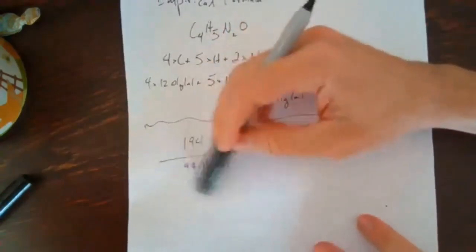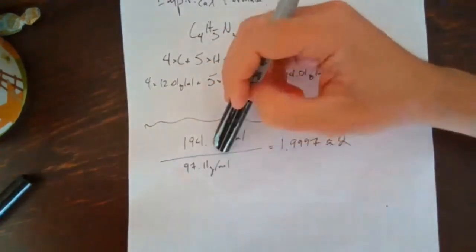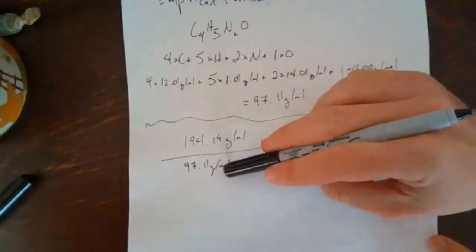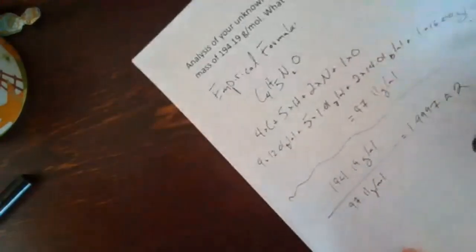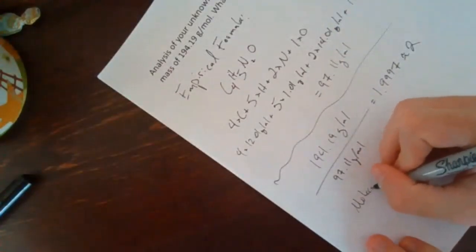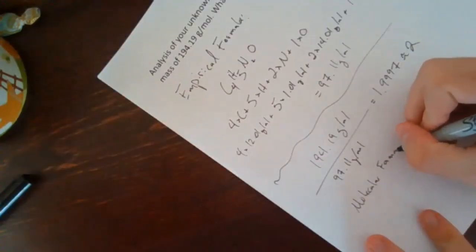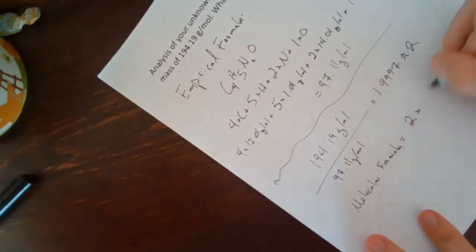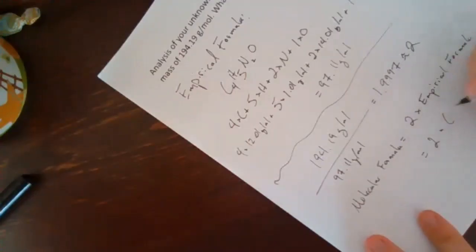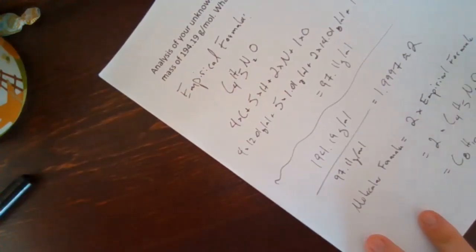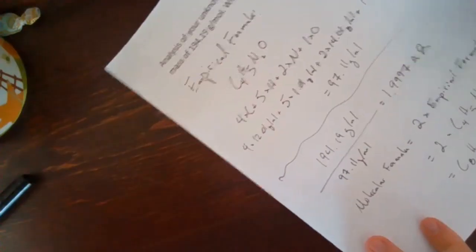What we're literally doing here is saying this is all of the mass. What is the mass of the simplified empirical formula as a ratio of that? And the ratio is 2 to 1. So what that tells me is that my molecular formula is going to be equal to 2 times the empirical formula. So 2 times C4H5N2O is equal to C8H10N4O2.